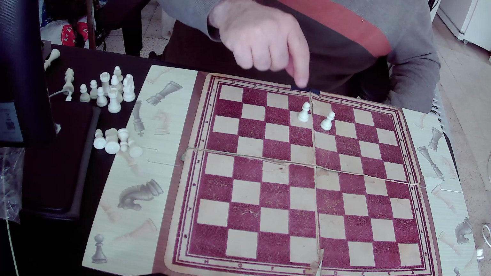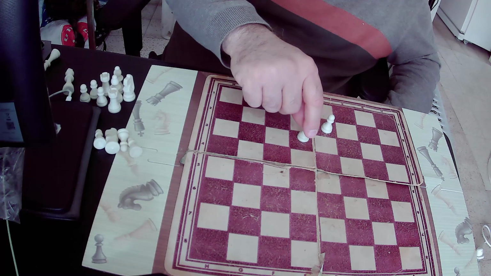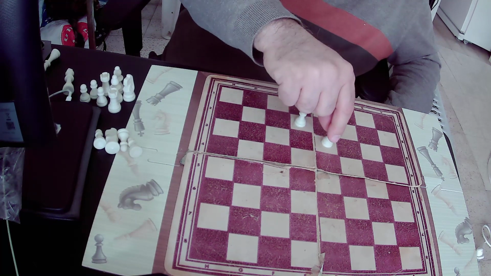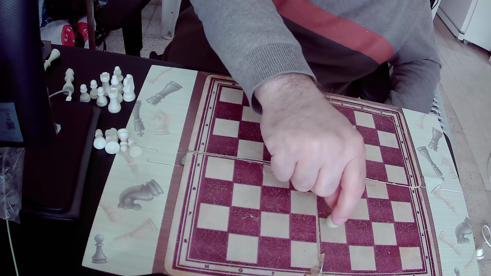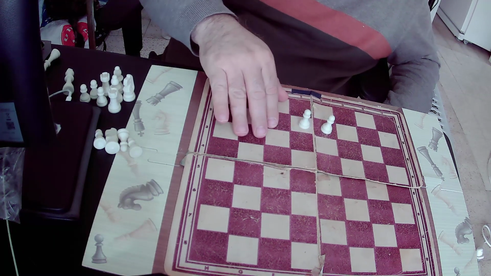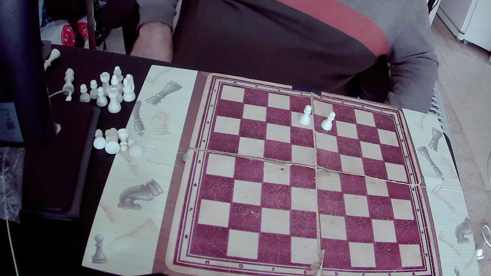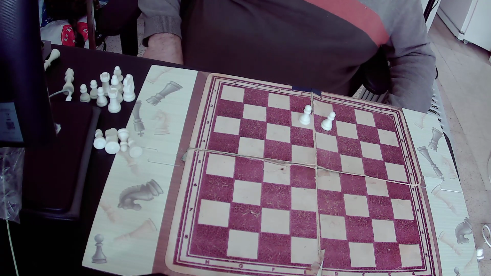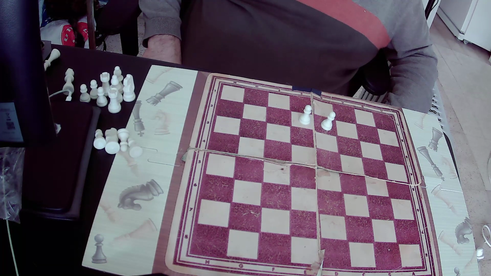And the direction is forward. That is to say, the opposite direction to the side of the board where it starts.